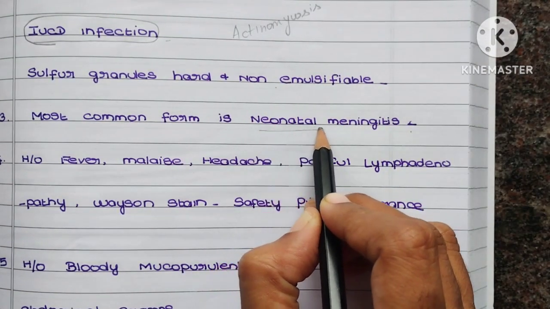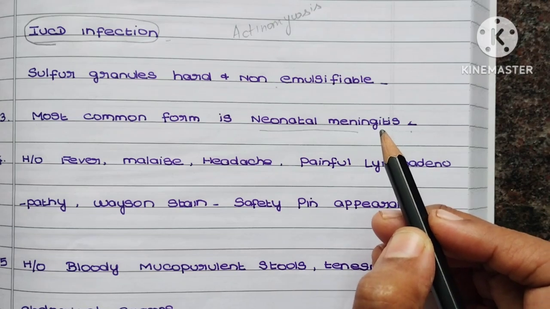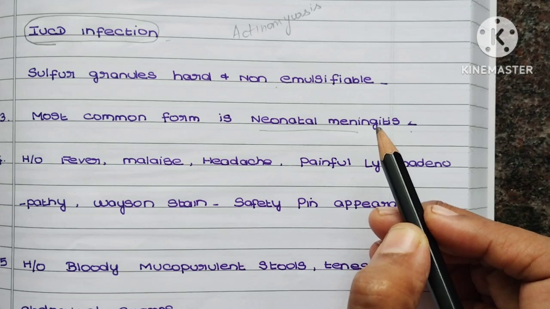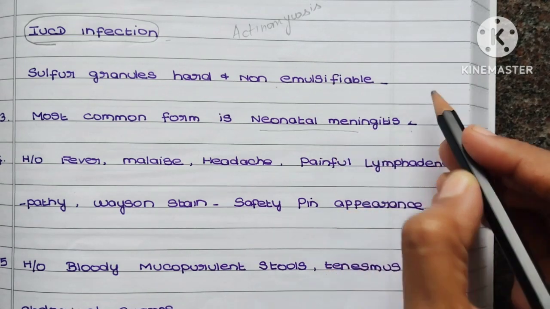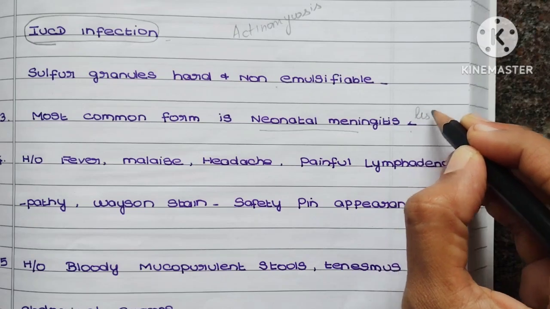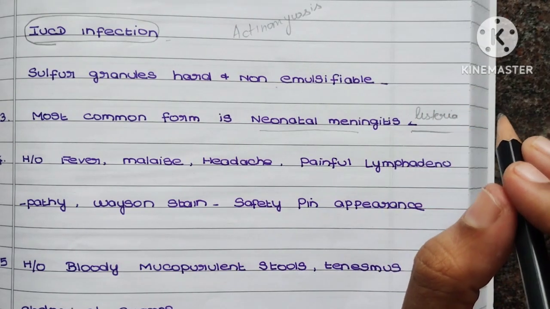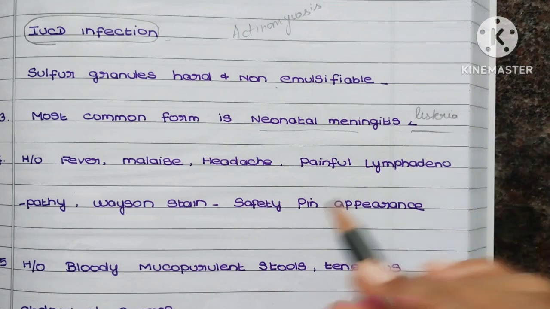Okay, so the next question is the most common cause of neonatal meningitis. In the previous session I told you, if they have given Streptococcus agalactiae, that is group B Streptococcus, you can mark it as the correct answer, or if they have given the option of Listeria, you can also go with that. These are the most common causes of neonatal meningitis.